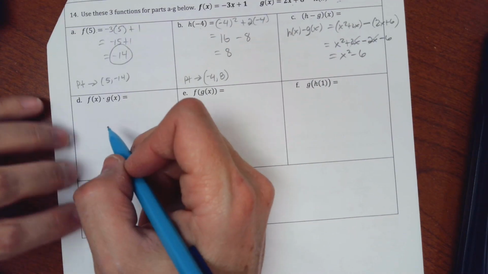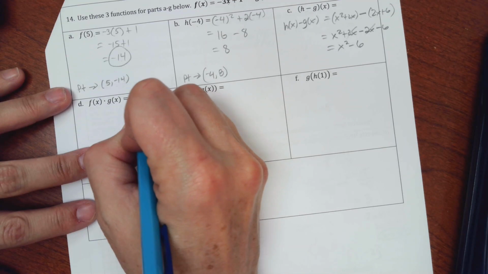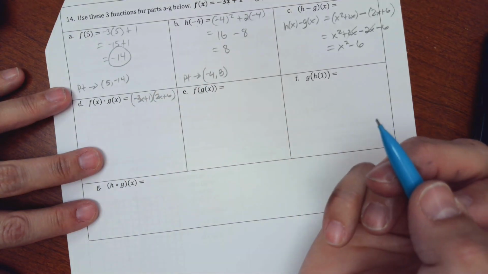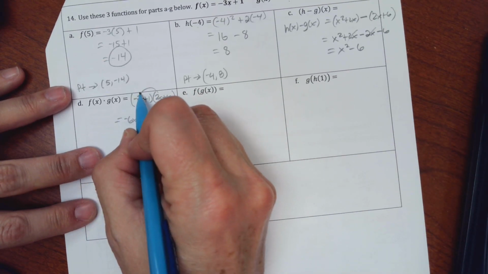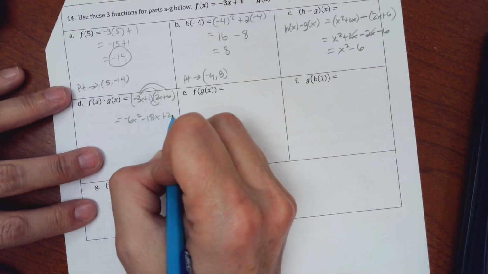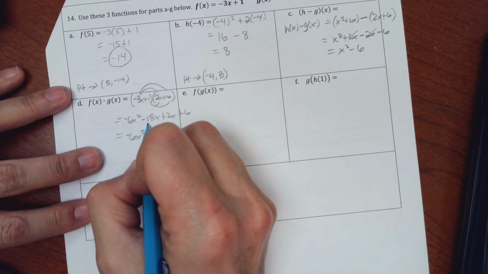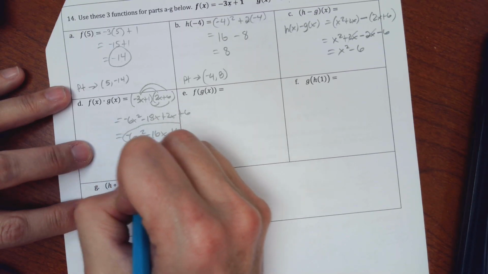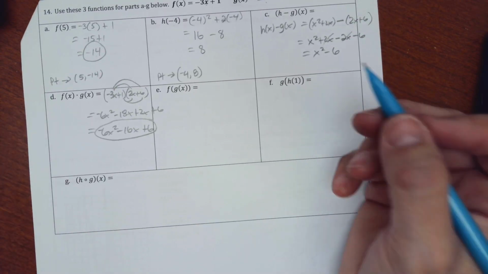All right, f of x times g of x. So I will be taking f of x, which is negative 3x plus 1, multiplying it by 2x plus 6. So this is just a FOILing problem. So multiply these, negative 6x squared. Multiply these, I get negative 18x. Multiply, multiply. Now clean up, negative 6x squared. This is negative 16x, and then plus 6. And there we go. All right, so these last three are some composition.